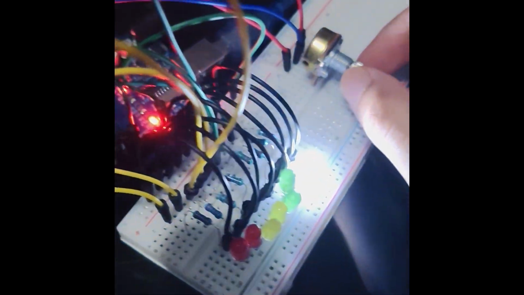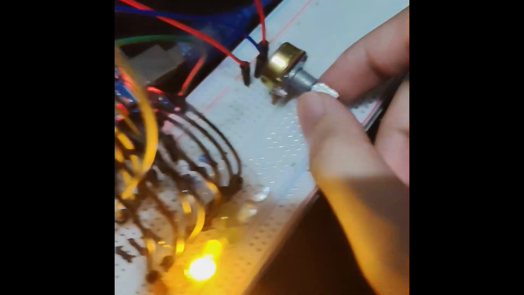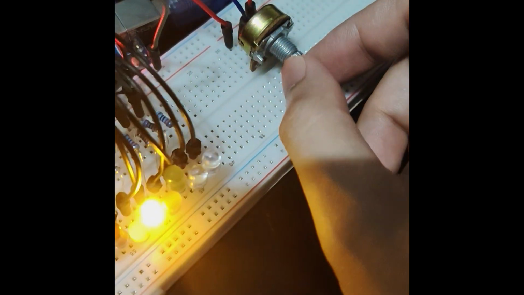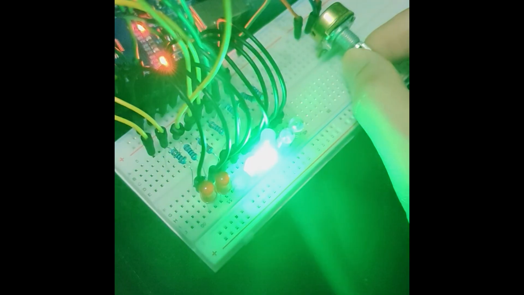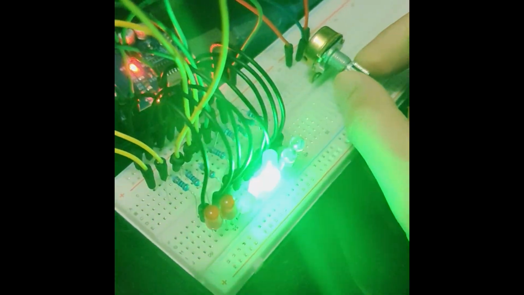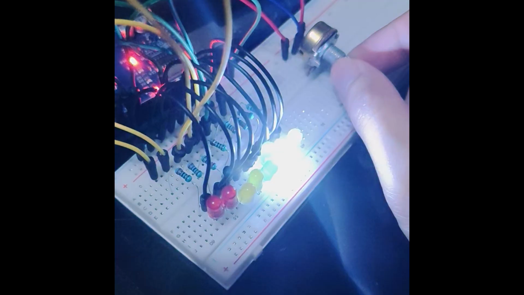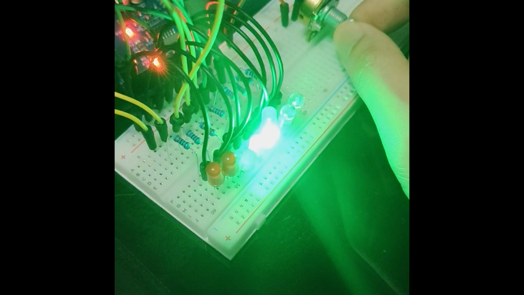To explain the output, ma'am, if you turn the potentiometer from here, it will make the lights go faster. If you turn it to the opposite side, it makes the lights go slower. So that's all, ma'am.